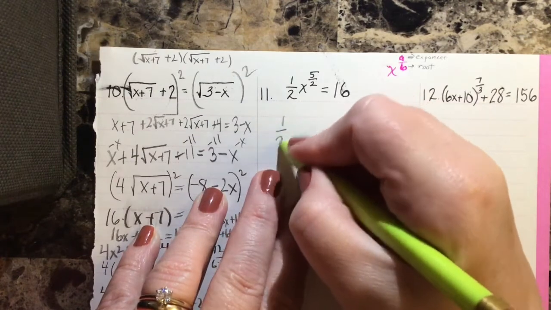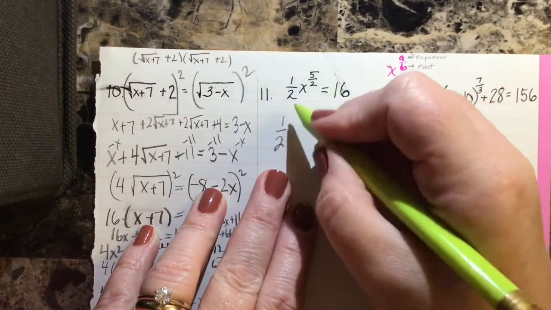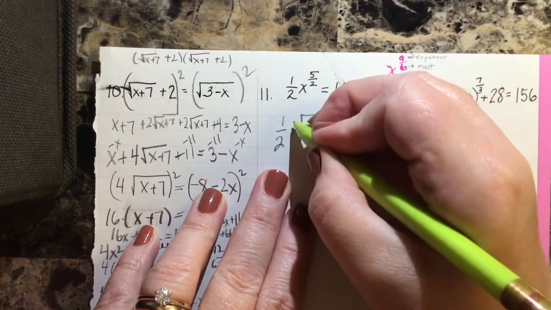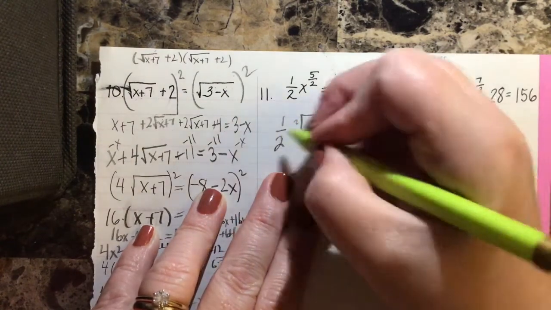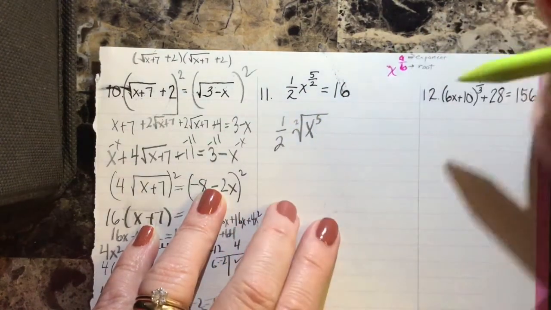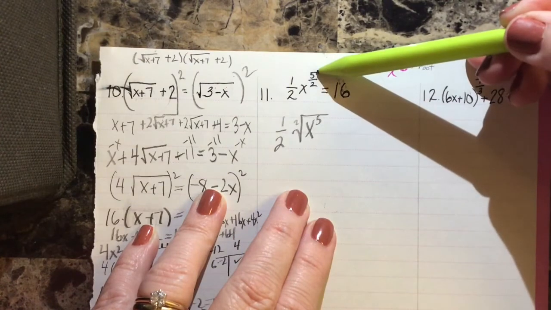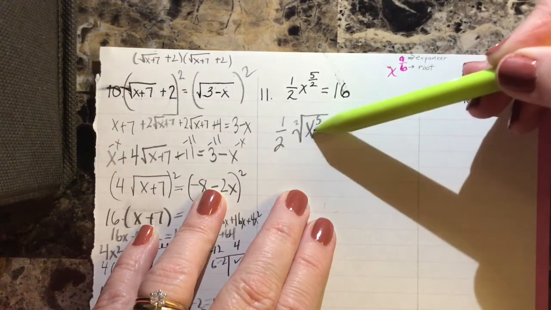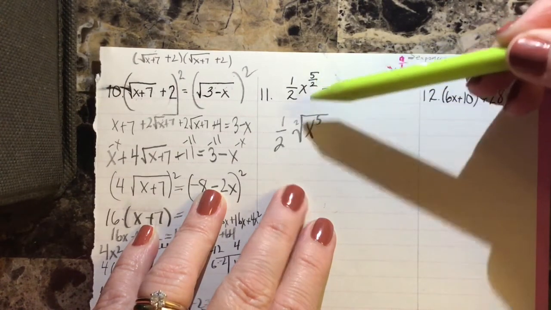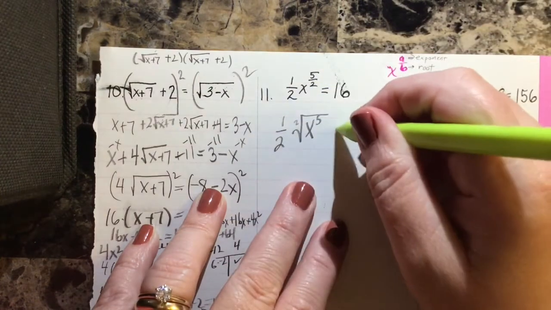So that's the first thing I'm going to do here: rewrite x to the 5/2 as the square root, you don't have to put a 2 there, of x to the 5th power. So again, numerator is the exponent that goes on your variable under the radical. The denominator is the root that you're talking about.